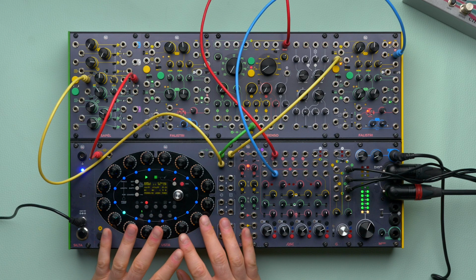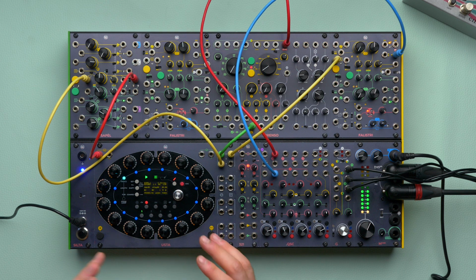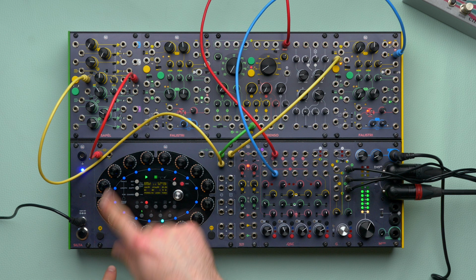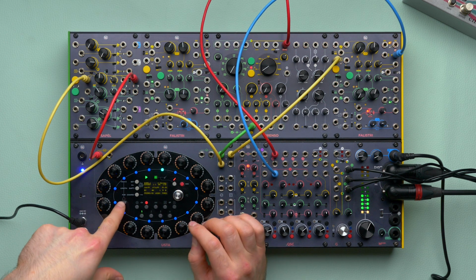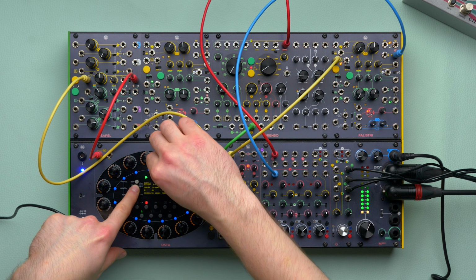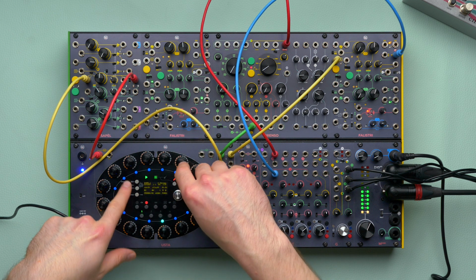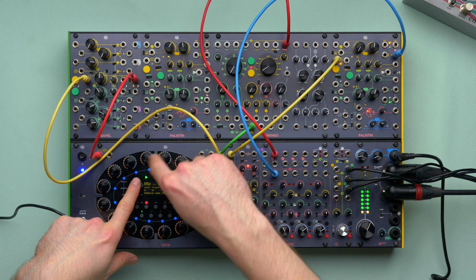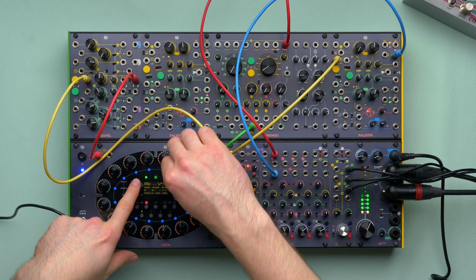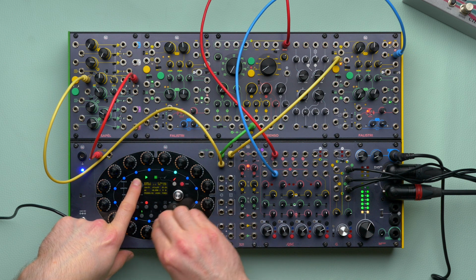So the patch is the same as before, and to create a sort of accelerando across the pattern, we can simply use our Shift All button, or even the Set All button would do in this case, since all the stages have the same value, and gently rotate all the stages.